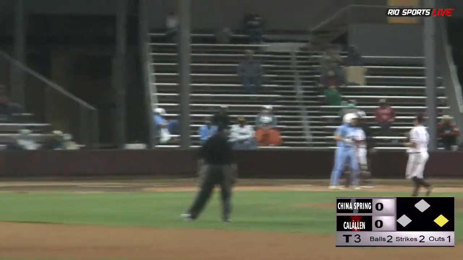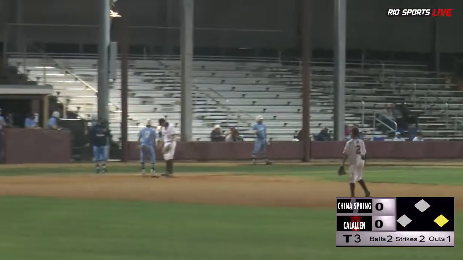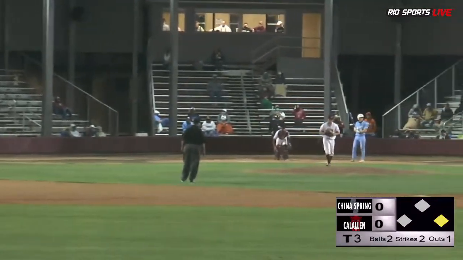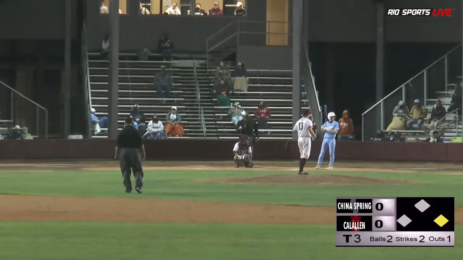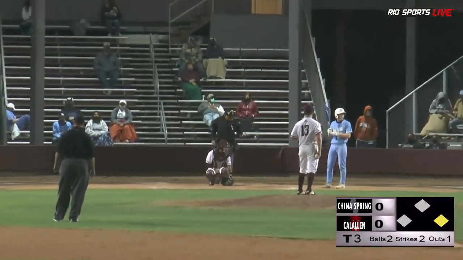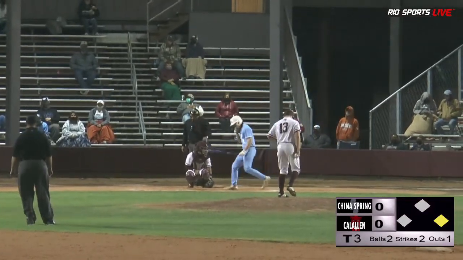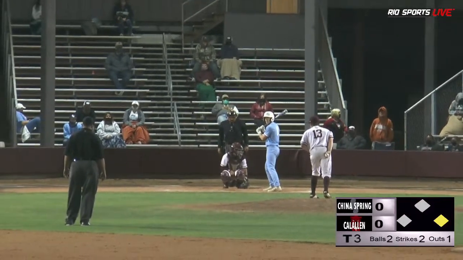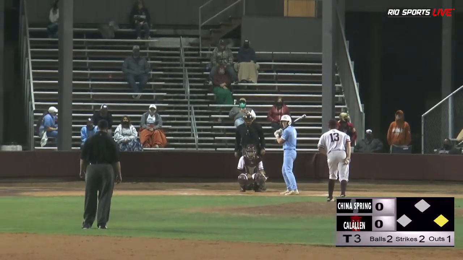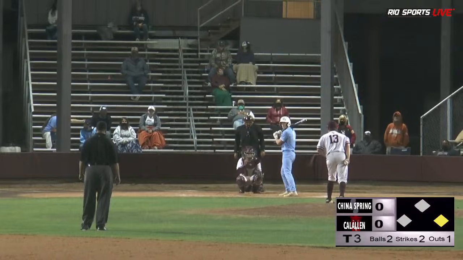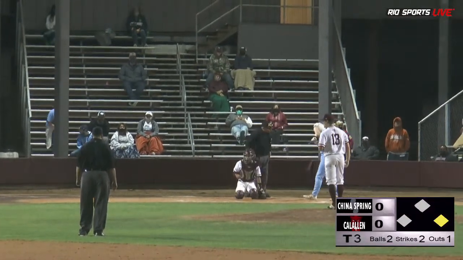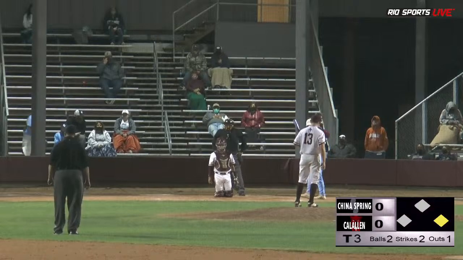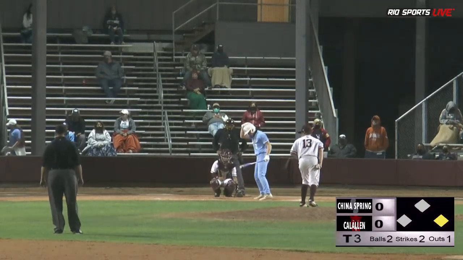Here's the pitch, and Kirk gets a piece of that one, but he fouls it off. So 2-2 here. 1 out, 1 on. And Kirk steps out of the box. He's ready now, steps back in.